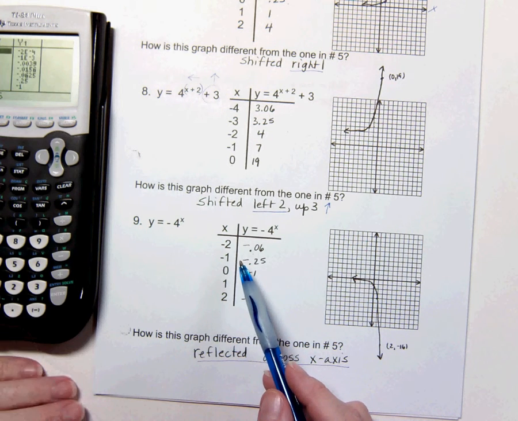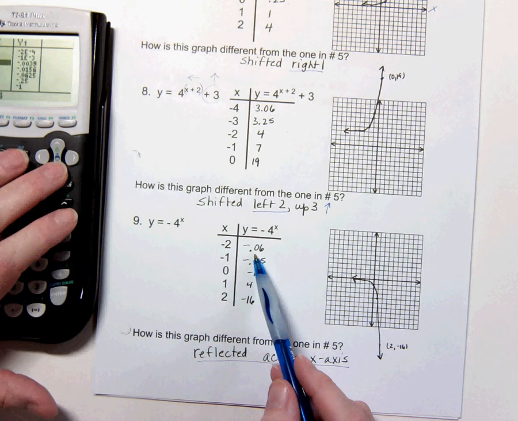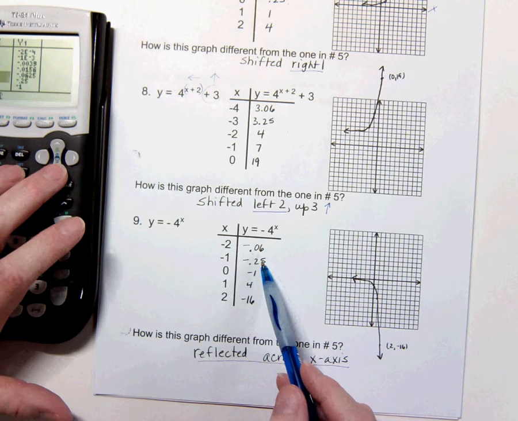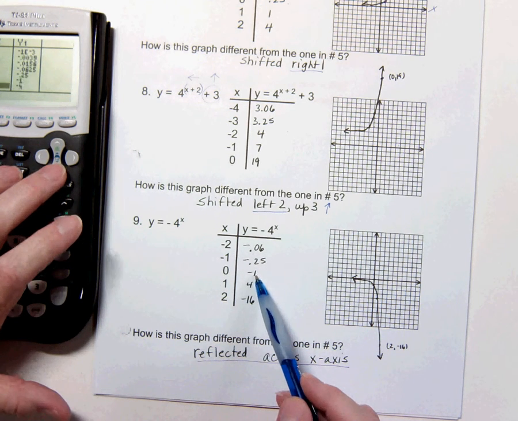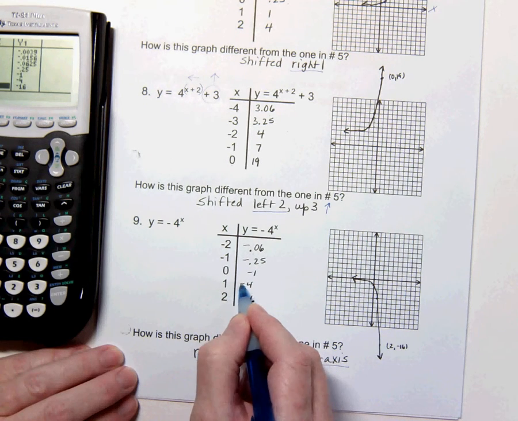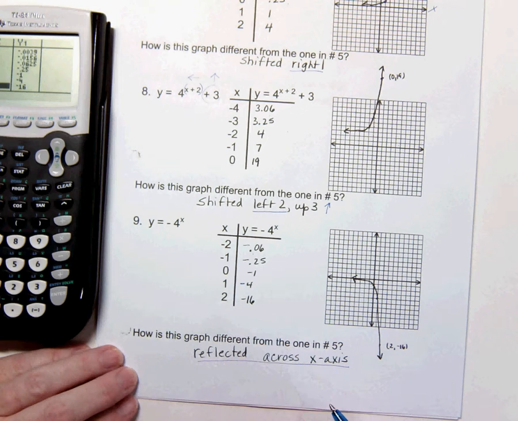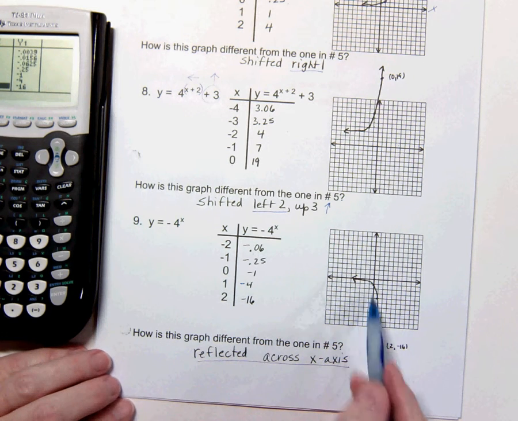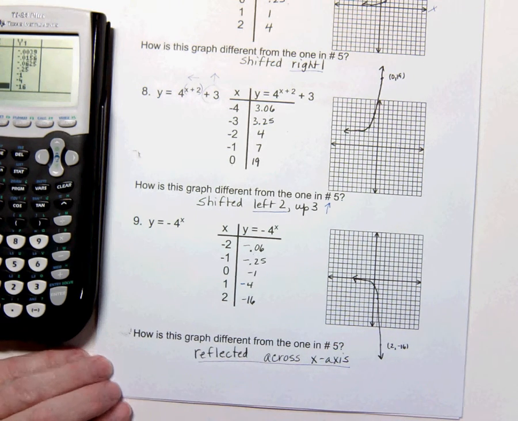That's your graph points. Right, we got these right. Yep, that's right. 0, -1, 1, -4, and then 2, -16. So there's graphing exponential functions.